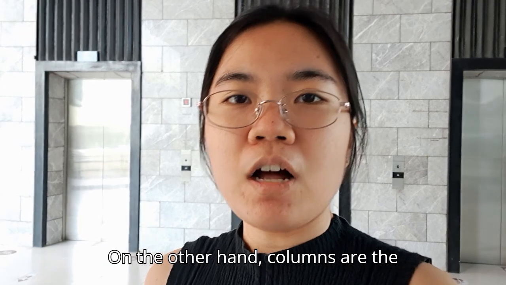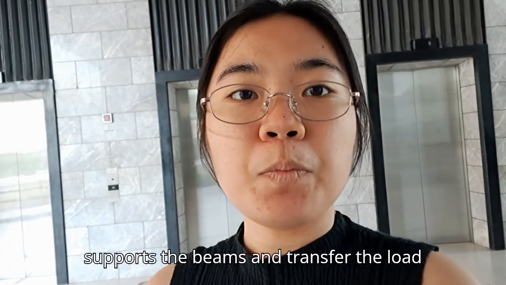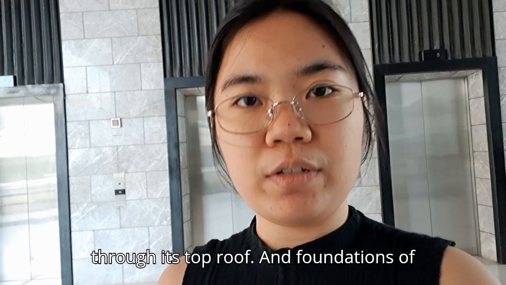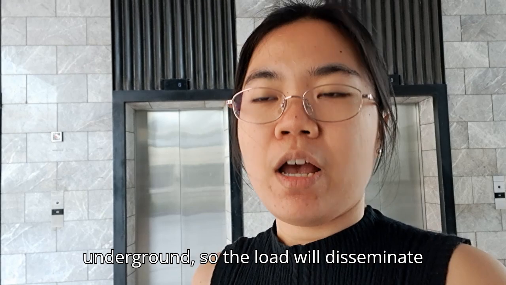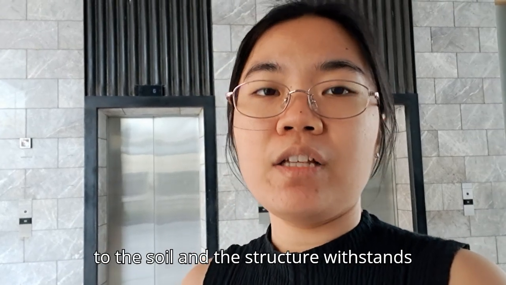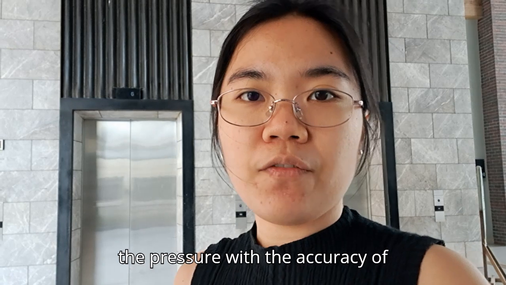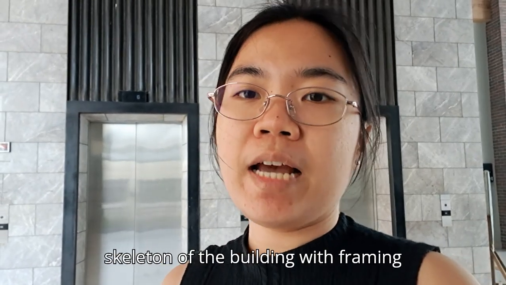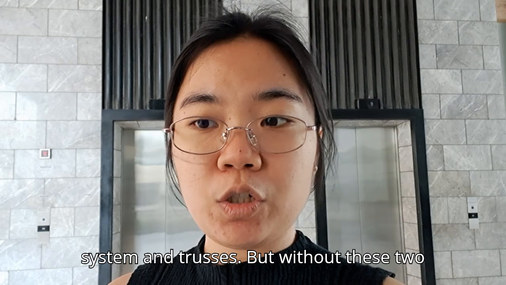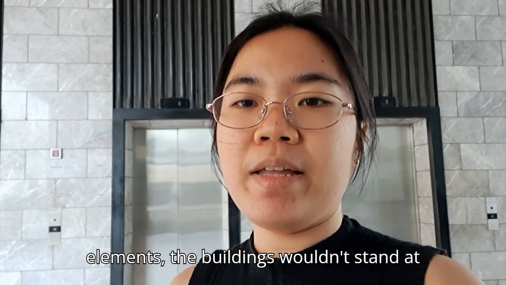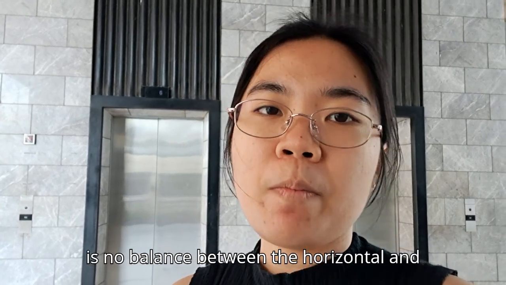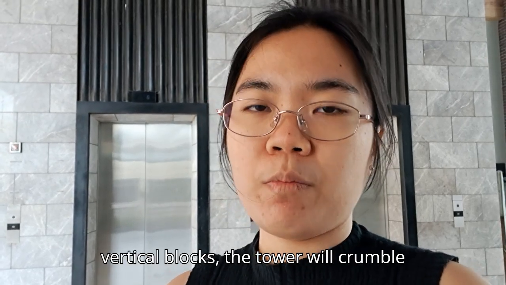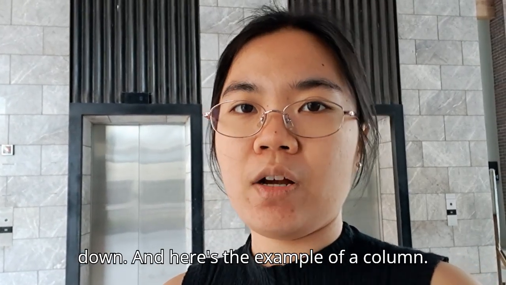On the other hand, columns are the vertical components of the building that support the beams and transfer the load to its foundation. And foundations of the buildings are actually found underground. So the load will disseminate to the soil and the structure withstands the pressure with the accuracy of calculations. Together, they form the skeleton of the building with framing system and trusses. But without these two elements, the buildings wouldn't stand at all. Let's imagine a Jenga. If there is no balance between the horizontal and vertical blocks, the tower will crumble down. And here's the example of a column.